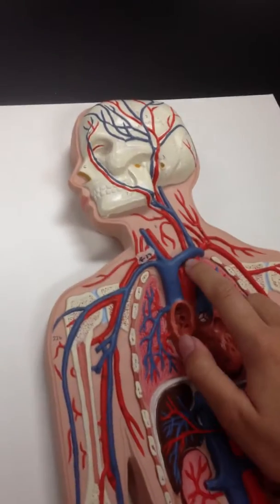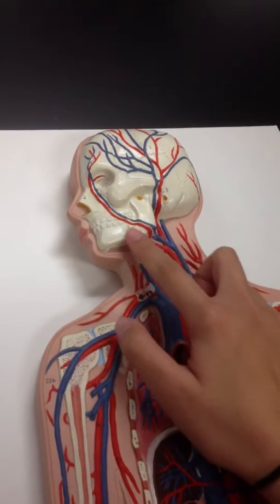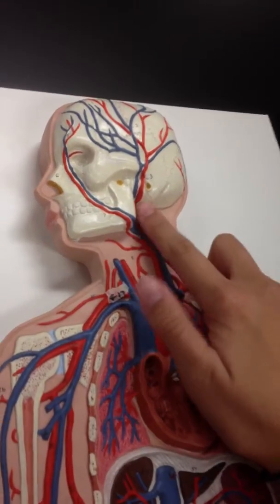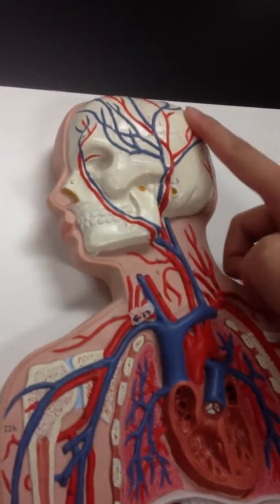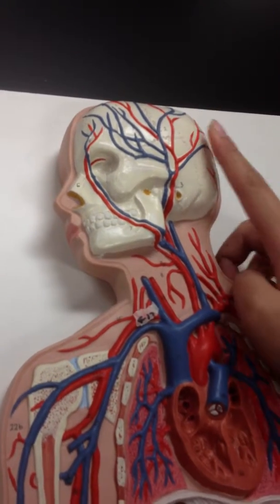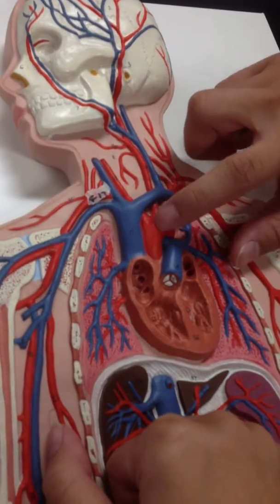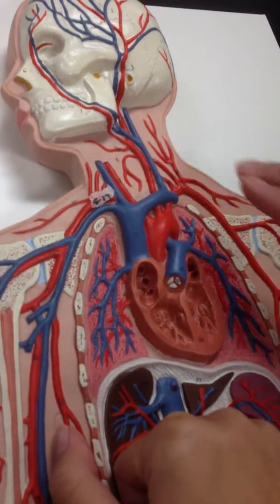And then this is the common carotid. It goes up and then it splits into the external carotid and the internal carotid, which goes up to the brain. And then the brachiocephalic is right before it comes out from the aortic arch, but before it splits.